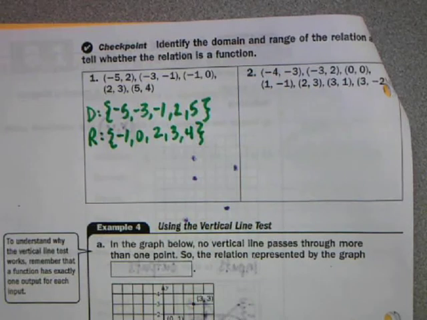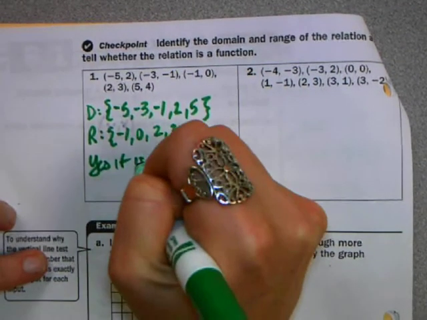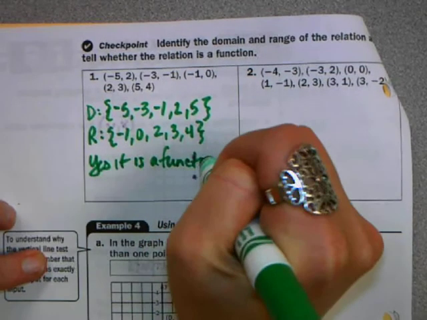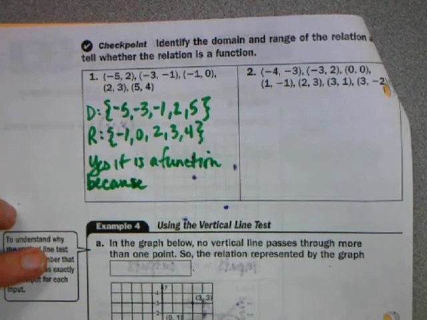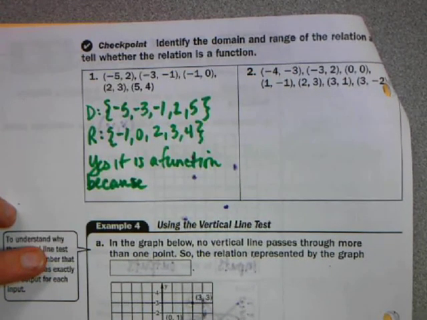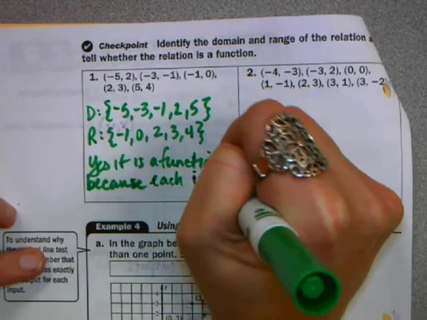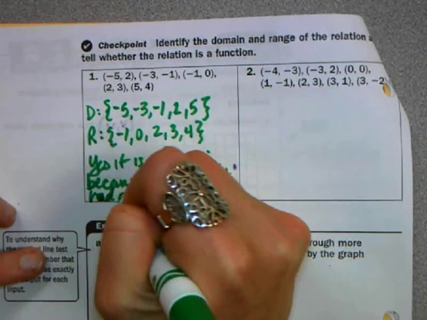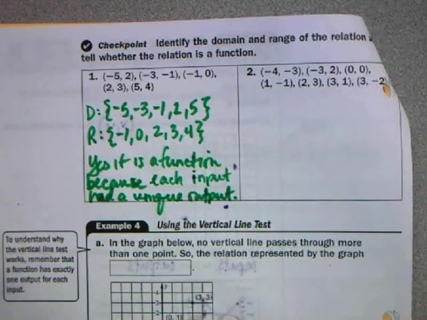And then you need to identify whether or not it's a function. Well, yes, it is a function. And why is it a function? It's a function because each input has a unique output. And our trick to know that is x didn't repeat, did it? But we can't say that as a reason. We say, yes, it's a function because each input had a unique output. Okay, so now you go ahead and do number 2. Pause the video, and I'm going to show you the answer here in a second.